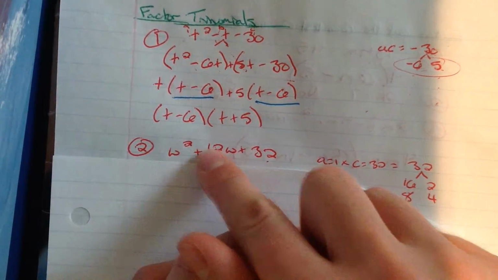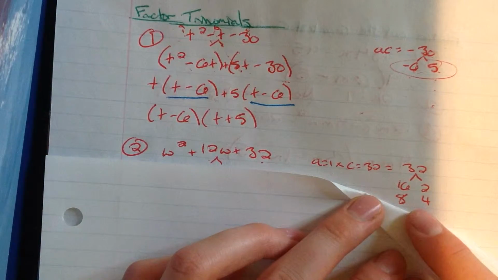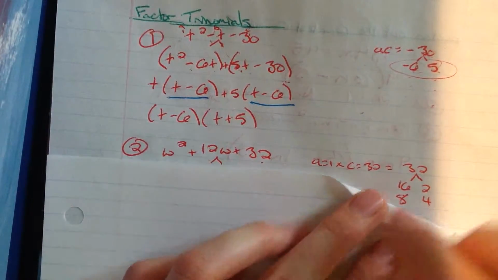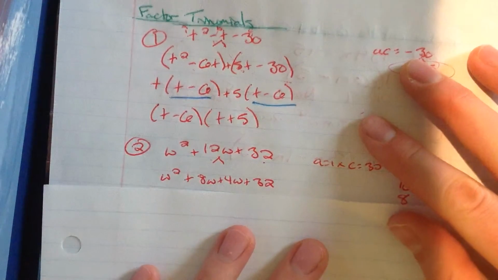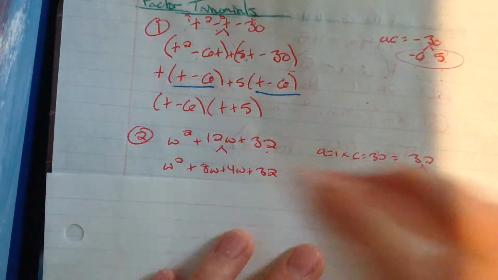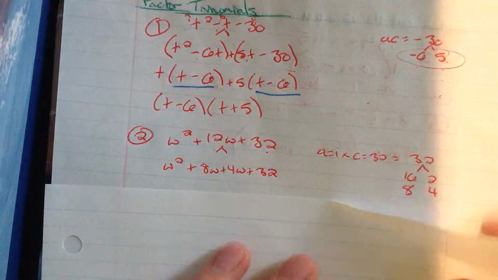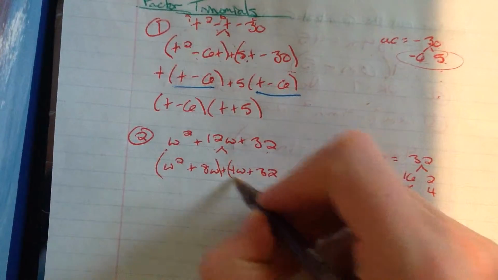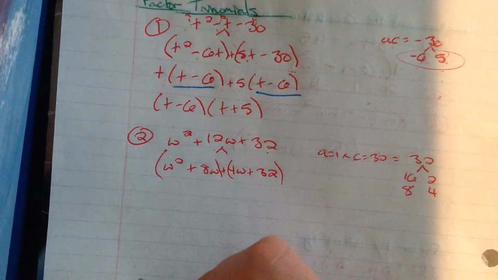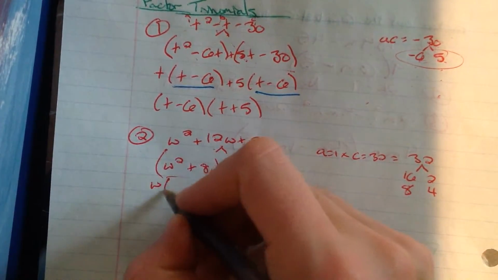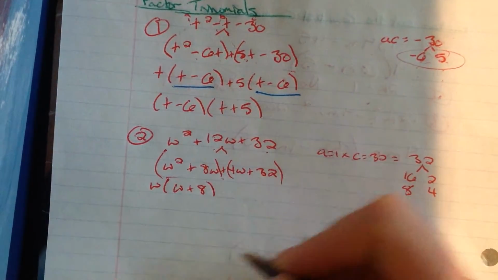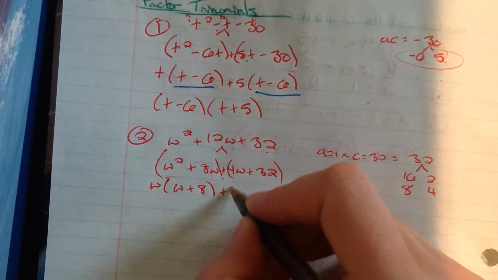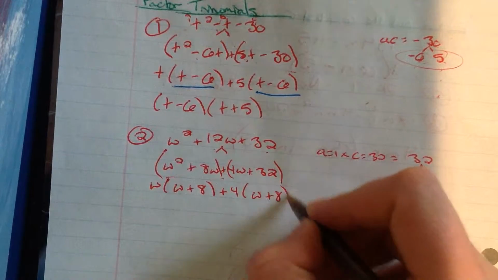Nope, it doesn't add together to equal 12. 8 and 4 is an option. Yes, it adds together to equal 12. So that's what I stick in. It doesn't matter what order these are in, you'll actually get the same answer either way you go. So now at this point, we'll remember that with 4 terms, we group in sets of 2 or pairs of 2. This shares a w in common, so you're left with w plus 8. This shares a 4 in common, and I'm left with w plus 8.